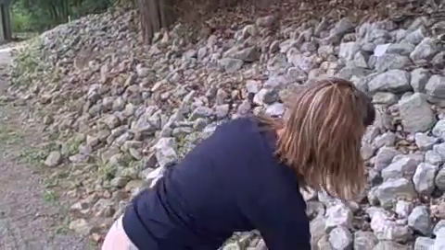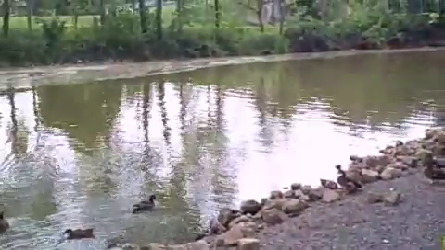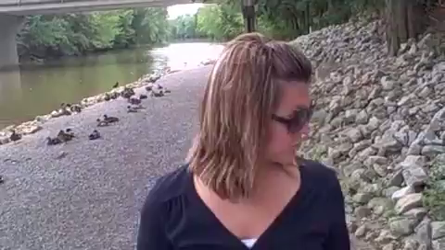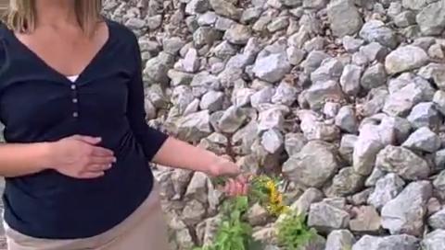Let's review what we talked about. I'm living. I have needs. Air to breathe, water to drink, food to eat. Does this rock need water, or air, or food? If you said no, you're right, and that means that the rock is not living. It doesn't have needs.